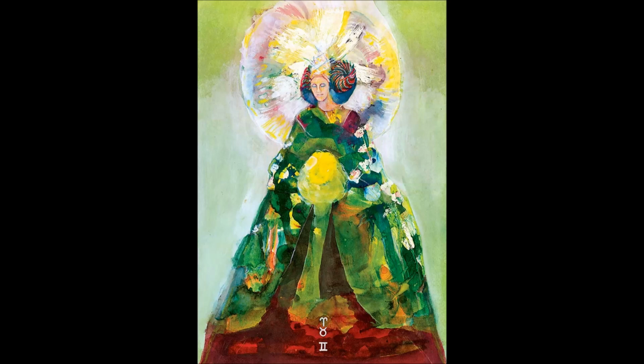Here's another translation of the Shekinah, and this is also from Corinthians. For God, who said, "Light shall shine out of darkness," is the one who has shone in our hearts to give us the light of the knowledge of the glory of God in the face of Christ. That's a translation of Shekinah.